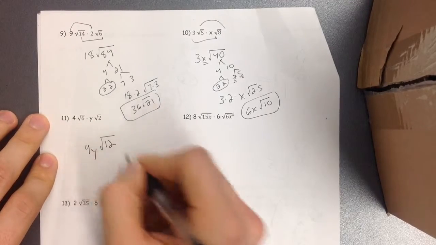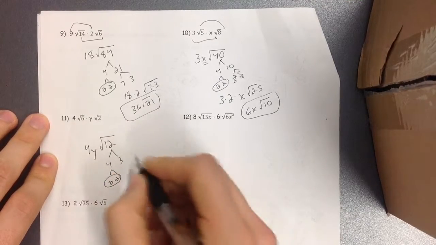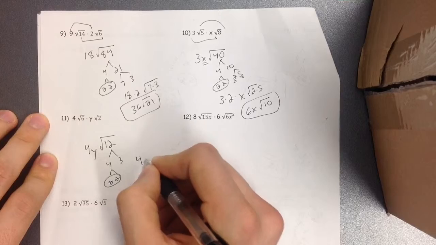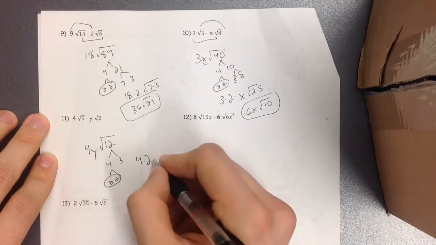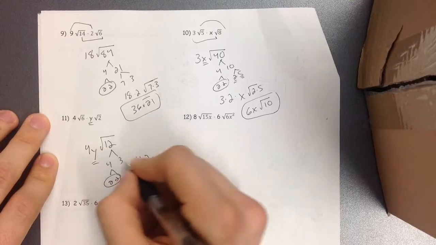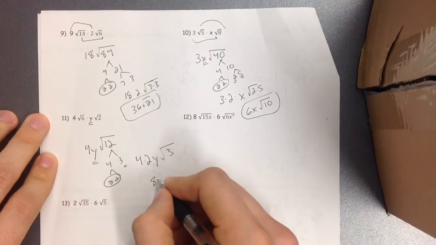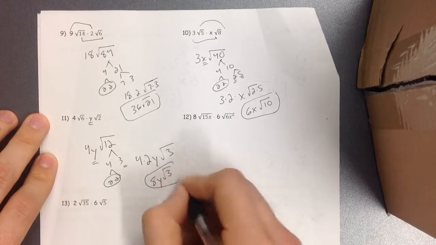Next one, I've got a 4 times Y on the outside. I've got a 6 times 2 on the inside. My 12 can break down. 4 times 3, give me a pair of 2s. 4 is already on the outside. 2 is coming outside from the pair. The Y is already on the outside, so we're going to leave it there. And on the inside, I've got this 3 that's still hanging out by itself. That gives me 8Y, square roots of 3.